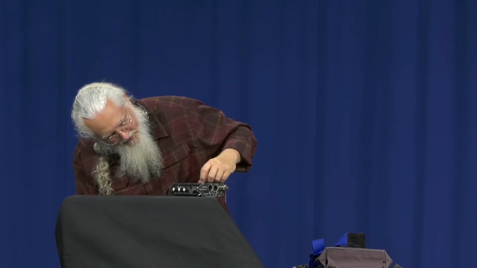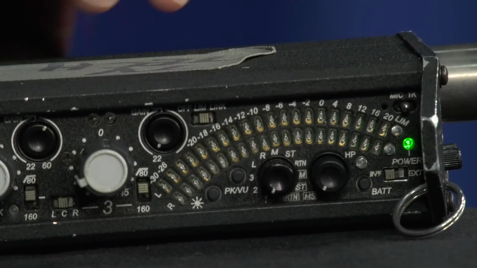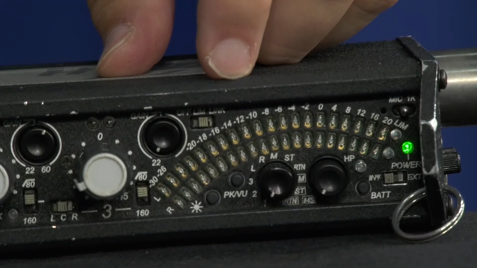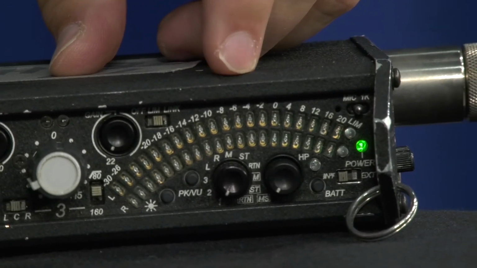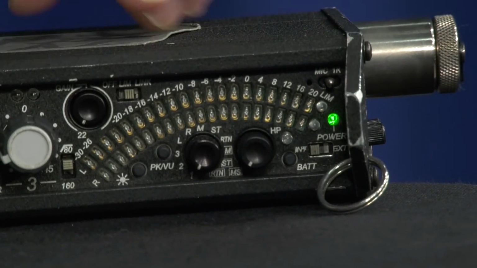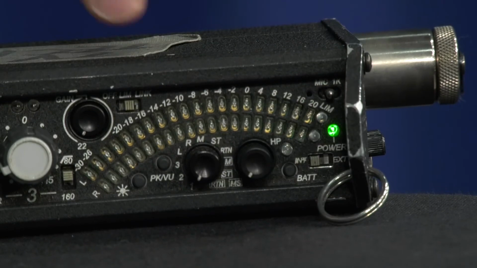Now, if you look all the way to the left, I'm now on 1. It says number 1. Let me read the settings there. We have 1, 2, 3, left, right, M, ST, return, and there's a couple more settings I don't even care about. Not going to be using those anyway. But let's talk about the first one. The number 1, that means channel 1.